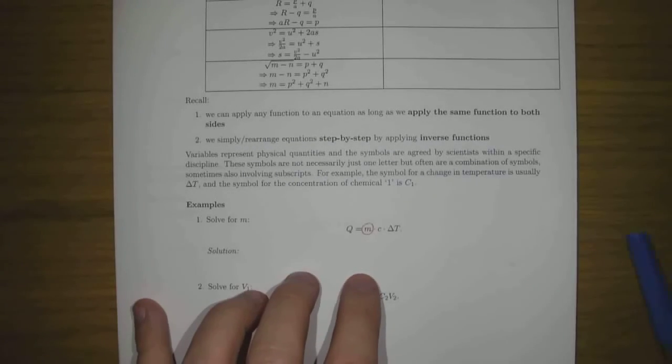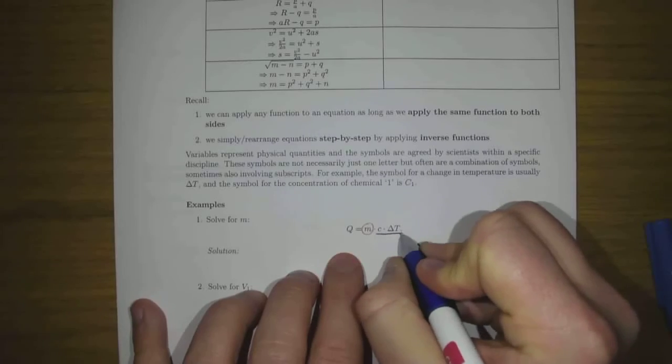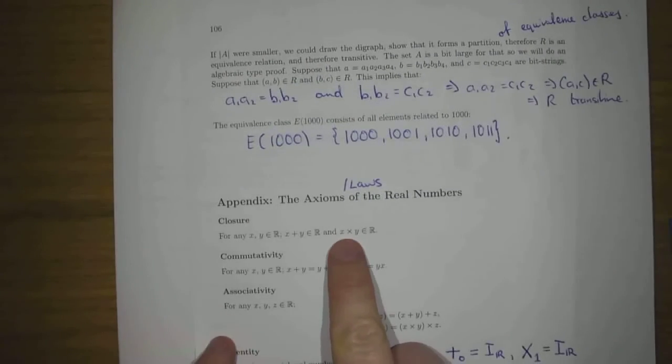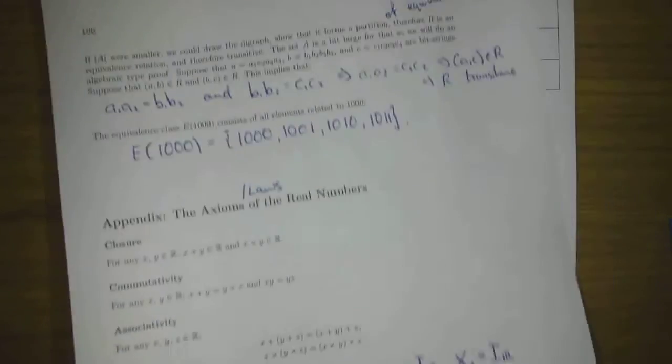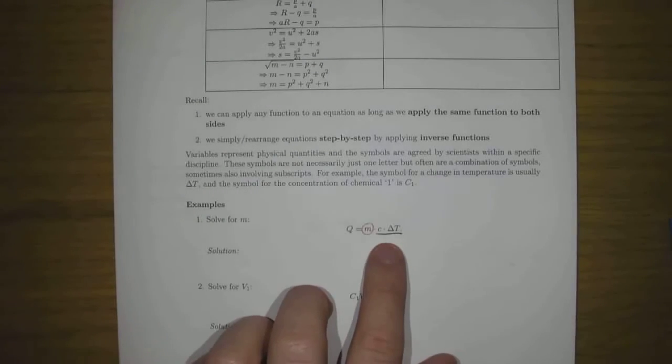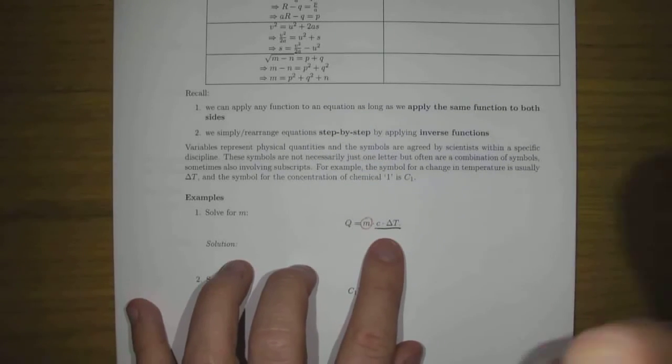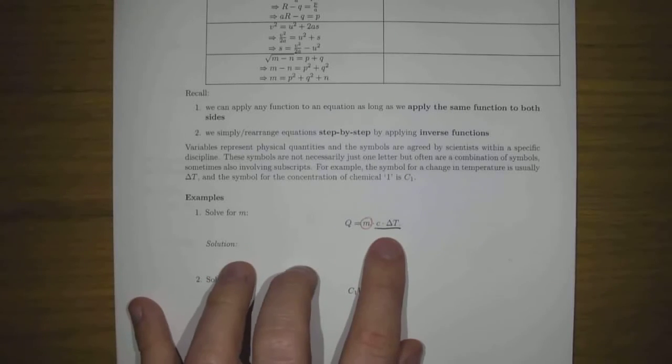C and delta t is actually a single number. It's kind of an obvious thing to say, but if you multiply two numbers together, you get another one. Two numbers multiplied together, 5 by 6 is 30, is the number.